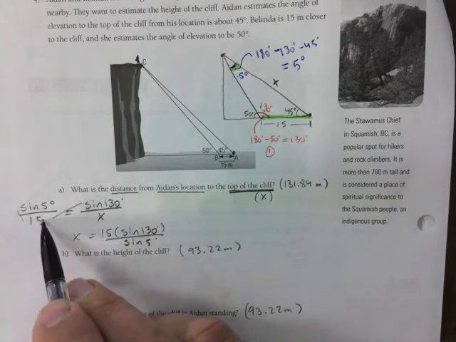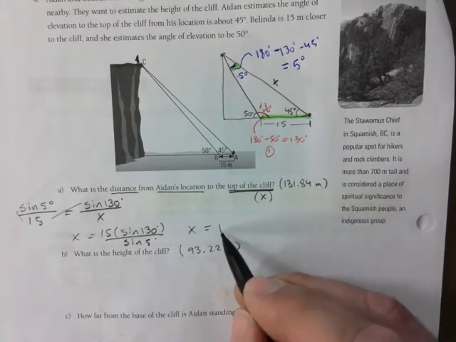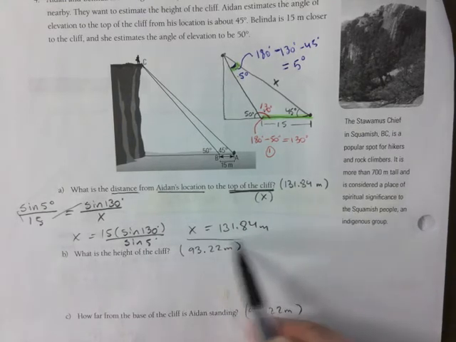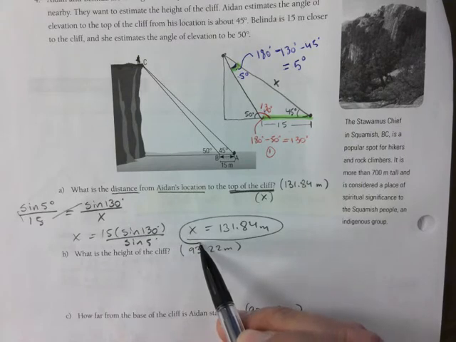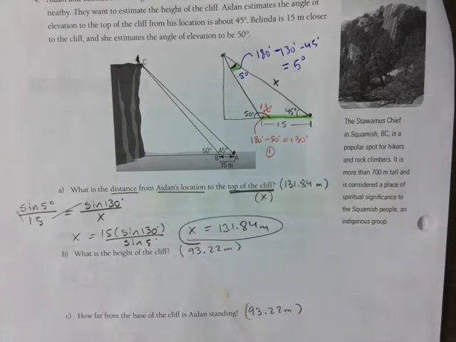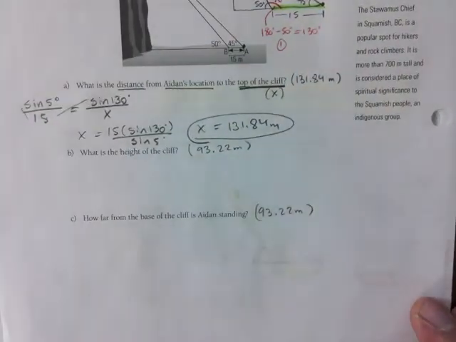So cross multiply and then divide. And I think I'm just going to go with the answer that I gave you there. Jerry, did your answer match my answer? Yeah, 131.84. Good. Did we get the same thing? Okay, good. Two people are saying yes. That's a good sign. Actually, all three of you, right?